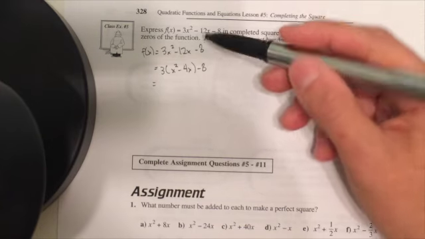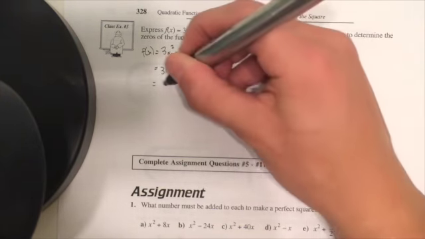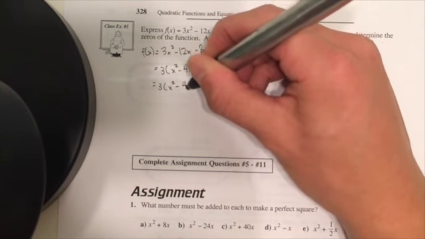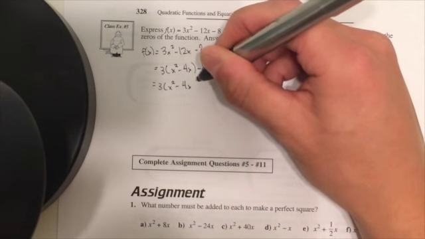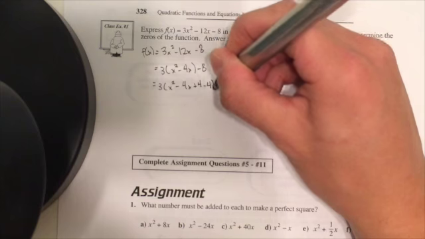Now remember, we need to take half of this term and square it, and put them both in the brackets. So that would be 3 times (x squared minus 4x, half of 4 is 2, 2 squared is 4), and we need to add that and subtract it.